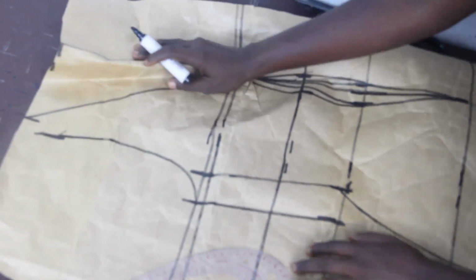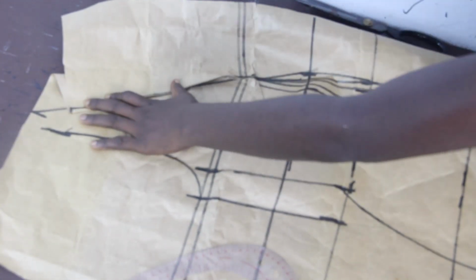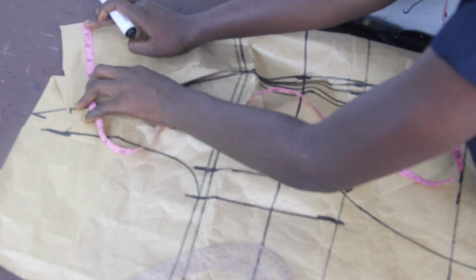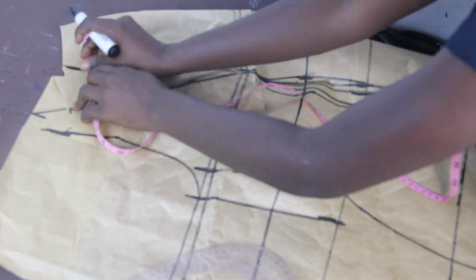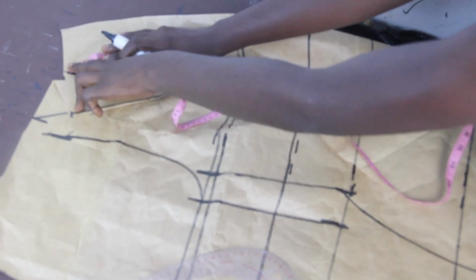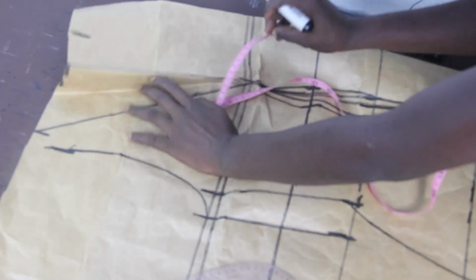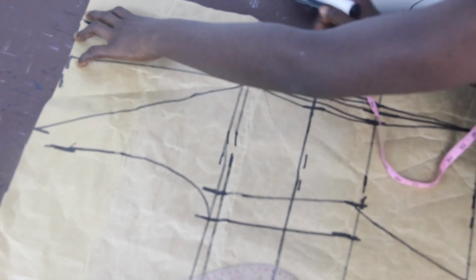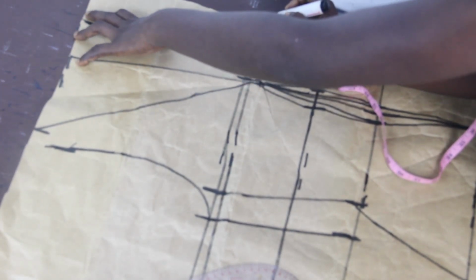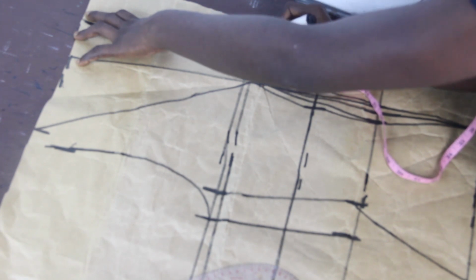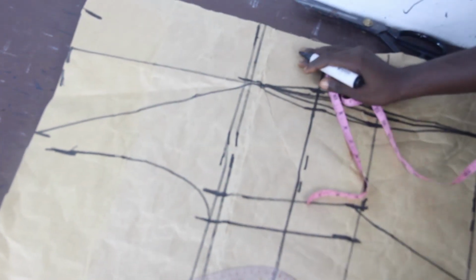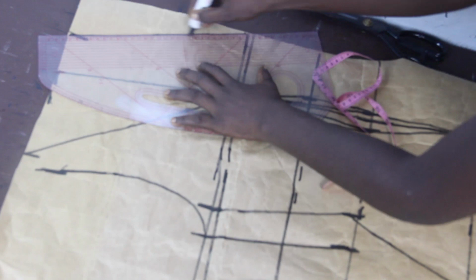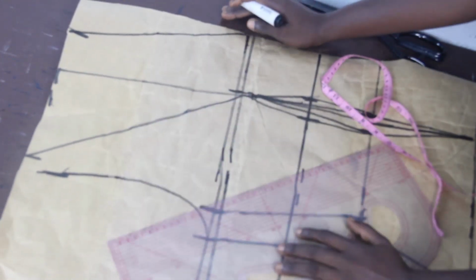So the next thing we'll do now is to go ahead and mark our neckline. So for the wideness of the neckline, I'm going to make use of 3.5. While for the deepness of the neckline, I really want it to be a very deep neckline, okay? I will go ahead and mark 10 inches. So I want to have a V neckline. I will go ahead and connect it together this way, so you can see what we have.